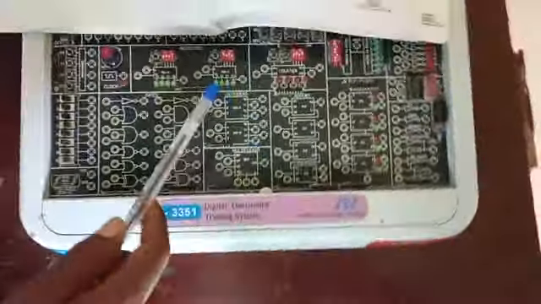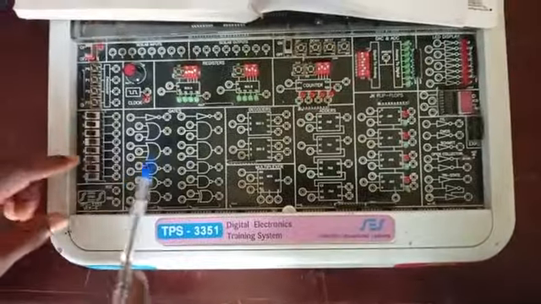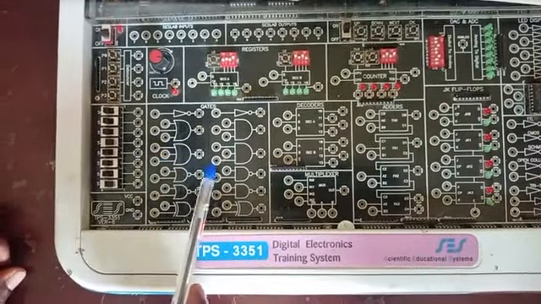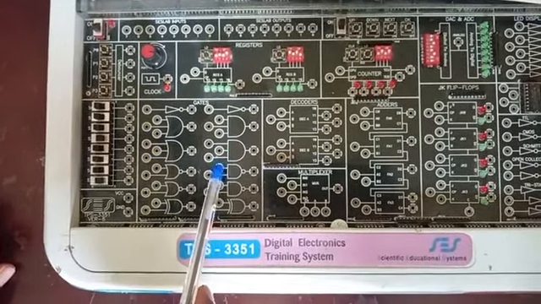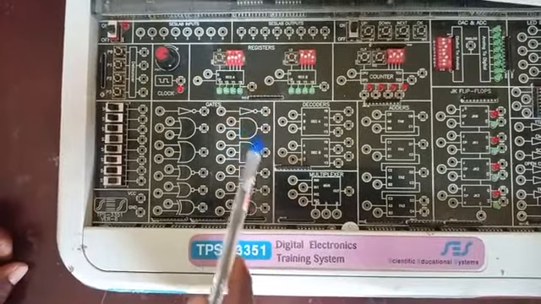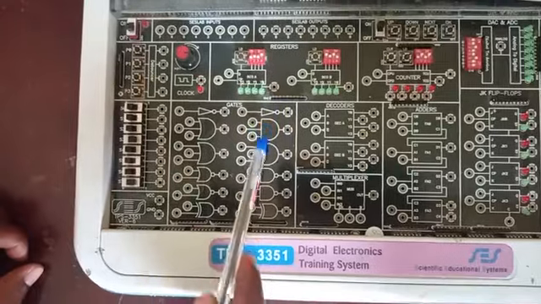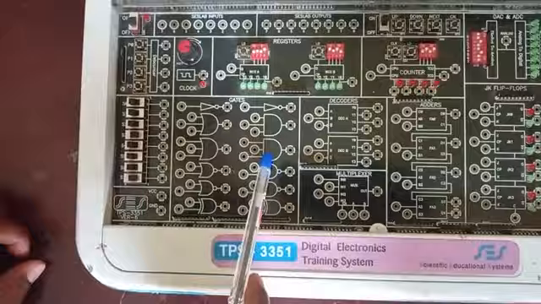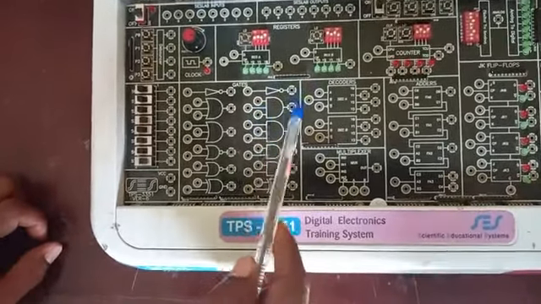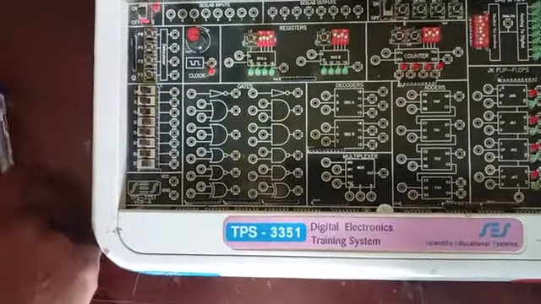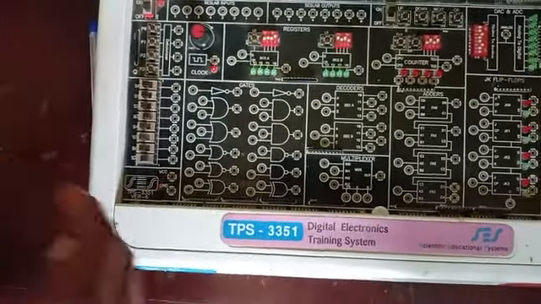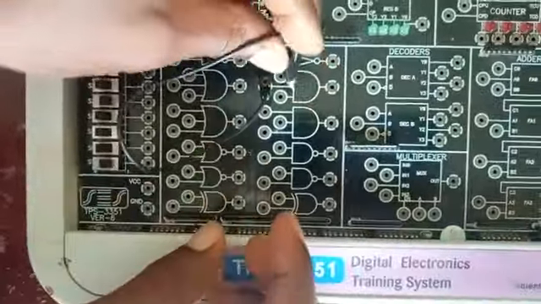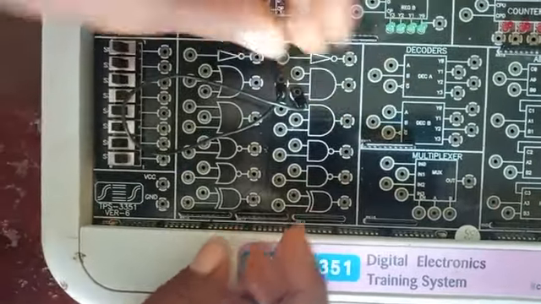Now let's go and see that. In this trainer, we need 2 AND gates with 2 inputs. But what we have here is 2 AND gates with 3 inputs. What are we going to do to make it usable for 2 inputs? What we are going to do is join 2 inputs together, this input and this input. Yes, let's join these 2 together.